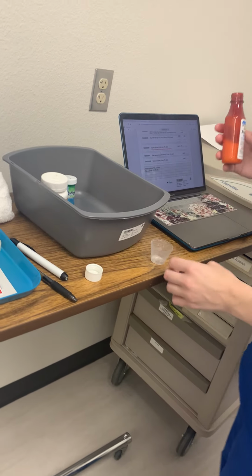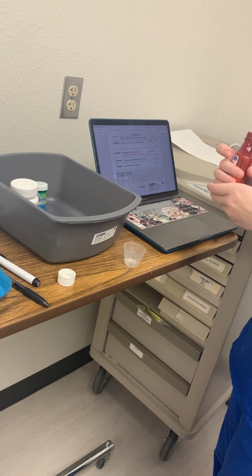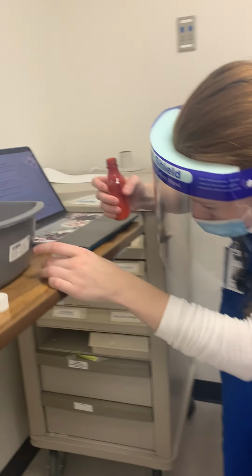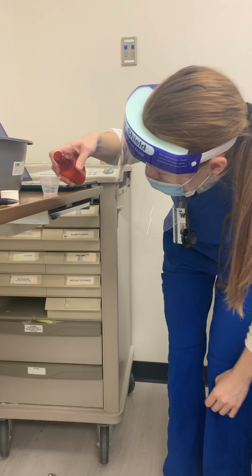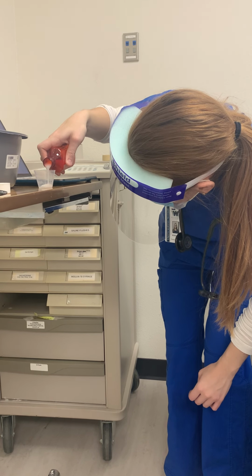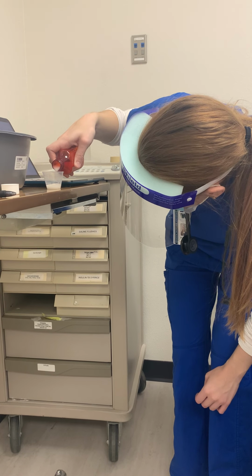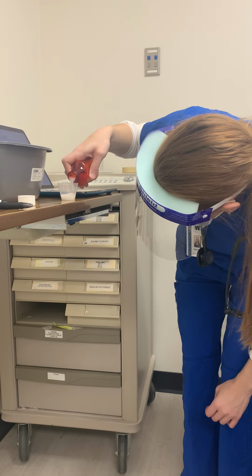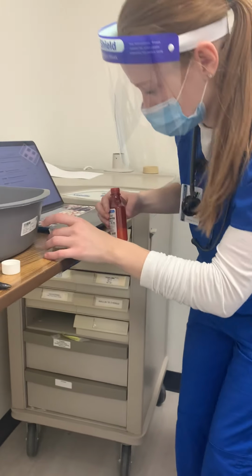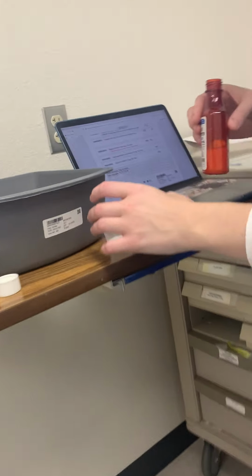I'd be wiping this, and then I'm going to hold it with the label like this. And then I'm going to be at eye level, and then with the meniscus right at the top. Okay, so you can see that's 7.5.